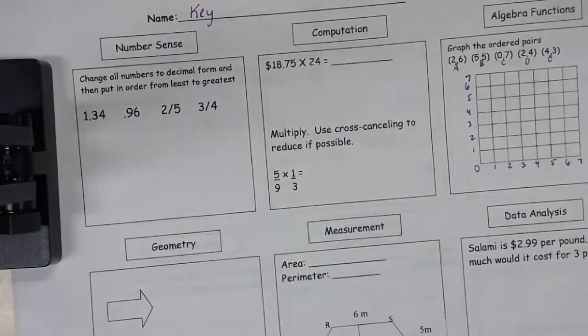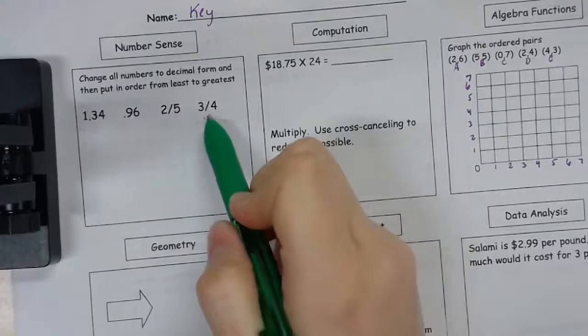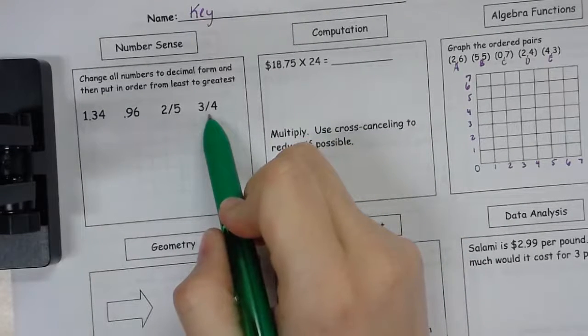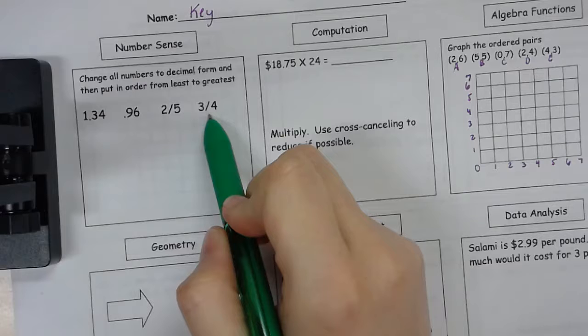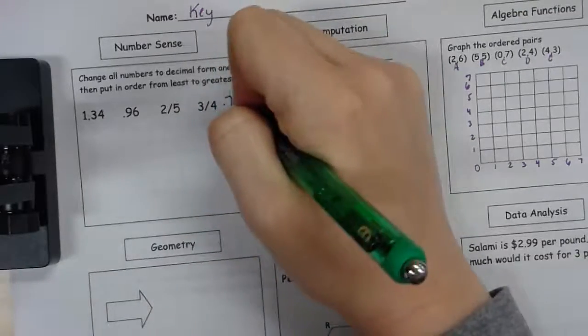Okay guys, let's take a look at the week 29 Tuesday DMR. So we already know this one and this one, they're already decimals. And we should really already know 3/4. That's a common fraction. So just like you would know that 1 over 2 equals 50% or 0.50, you should know that 3/4 is 0.75. That's one you should have memorized.